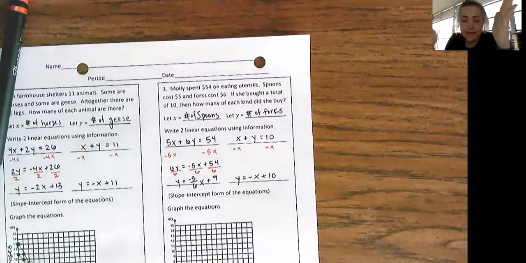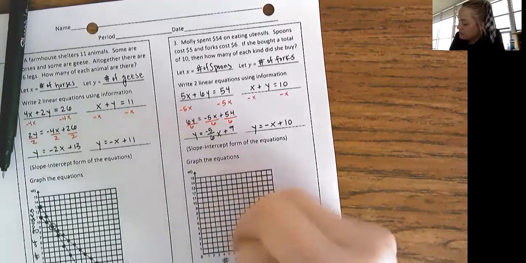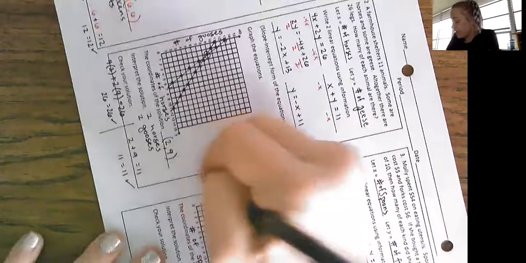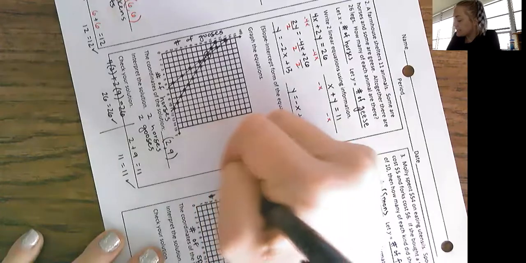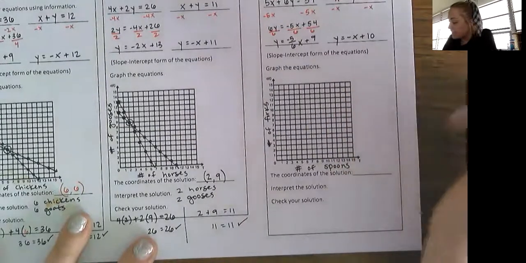Don't forget to label the x and the y-axis. X is going to be the number of spoons. Y is going to be the number of forks. And when I go to graph this thing, I've got y equals negative 5/6 x plus 9.